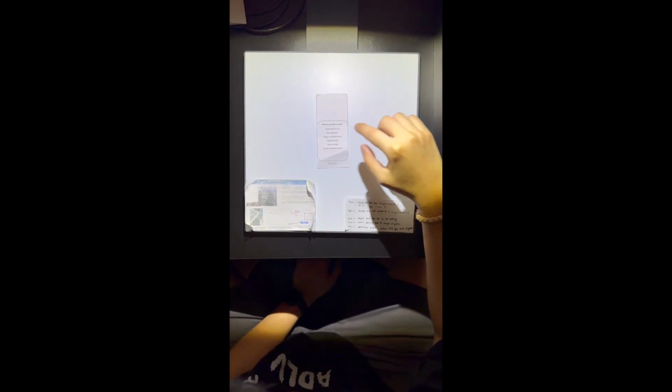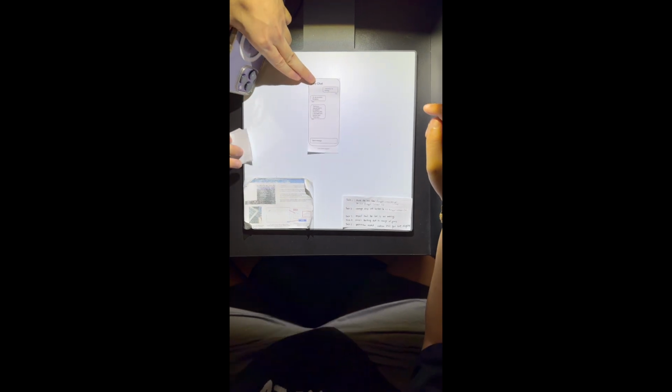Now I need you to do task 3. Report that the bus is not moving. Then press report issue. Bus not moving. After a while, it will auto end. Then it will bring you back to the home page. So that's the end for task 3.